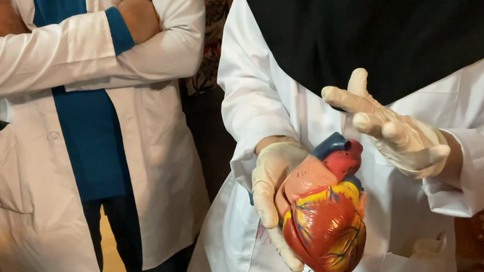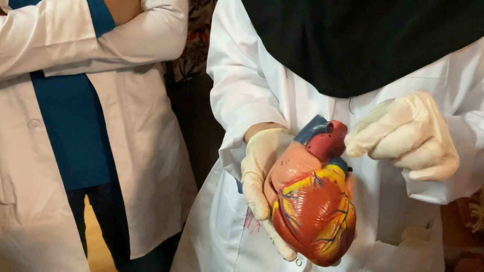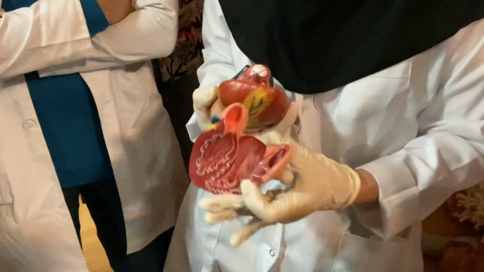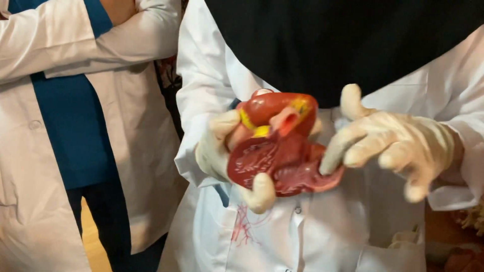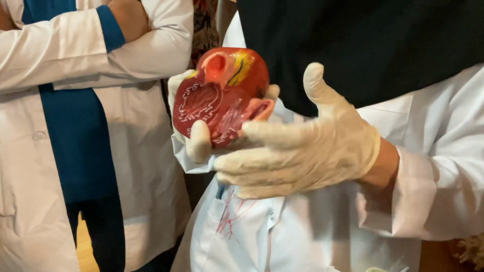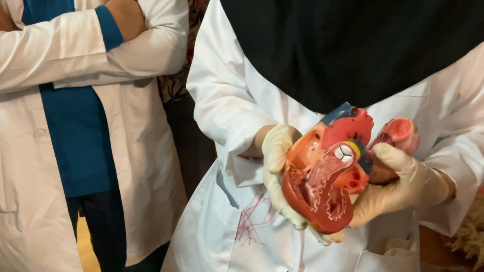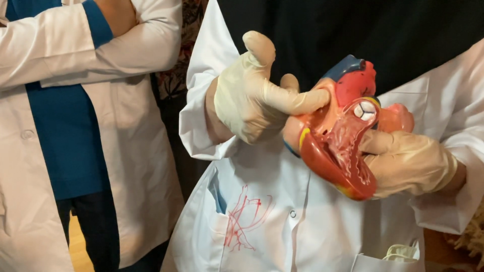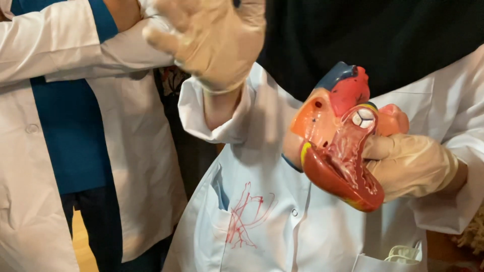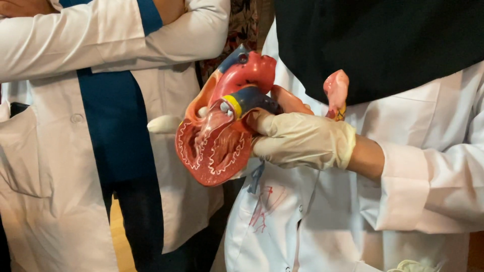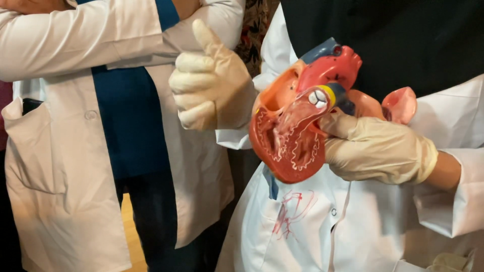About the right atrium, here is the right auricle, and if I cut, you are going to find the anterior wall of the right atrium, the muscle. What's the name of this muscle? Pectinate muscle. In the right atrium, we are able to show you the opening of the superior vena cava without a valve, and the opening of the inferior vena cava with a rudimentary valve.